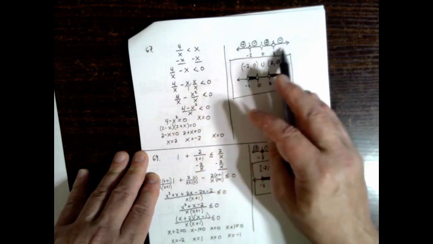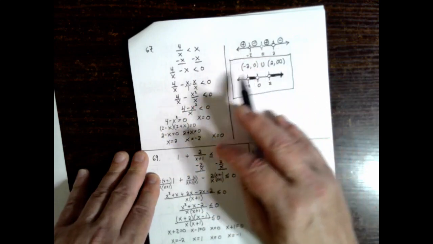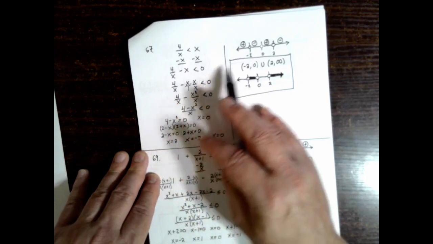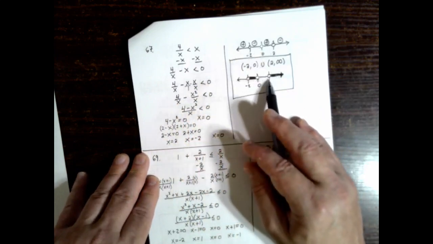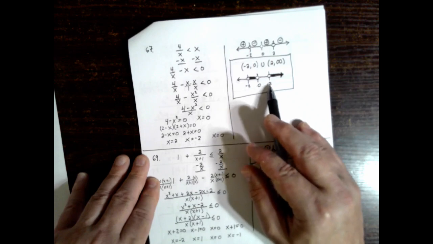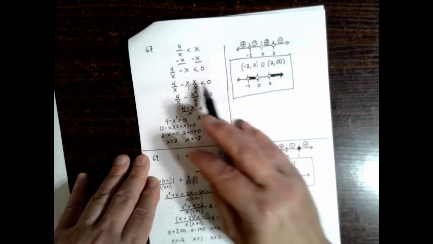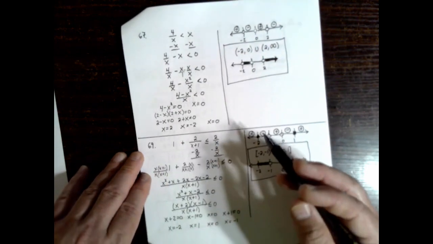So you want regions 2 and 4. And you're not going to include 0. So you throw out the 0. And you throw out the other two as well because you don't have equal to 0 here.